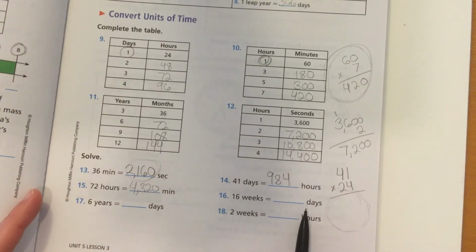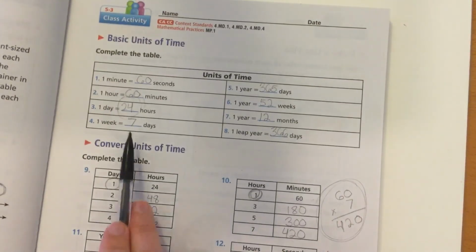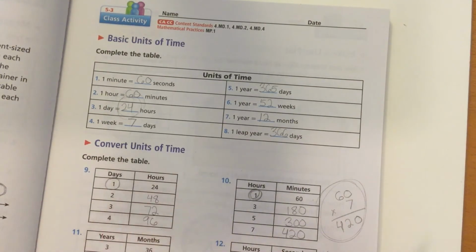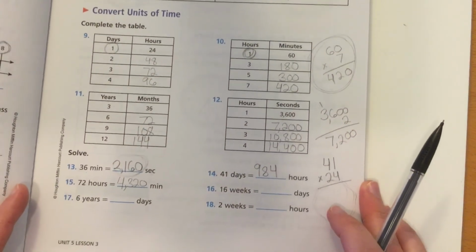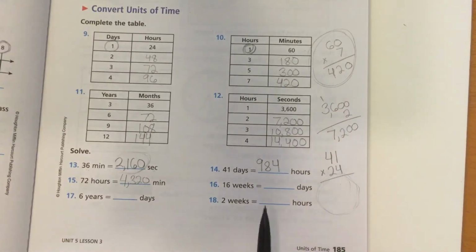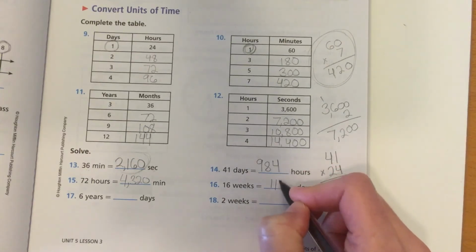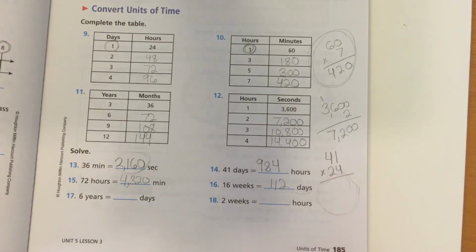16 weeks to days. Okay. So how many days are in 1 week? 7 days are in 1 week. Okay, so I know I'm either multiplying by 7 or dividing by 7. Do I want a bigger number here or a smaller number? I want a bigger number because there would be more days than weeks. 16 times 7 will get me 112 days.